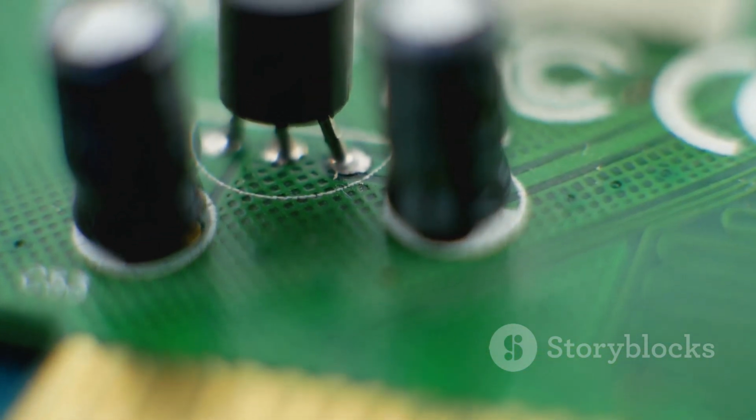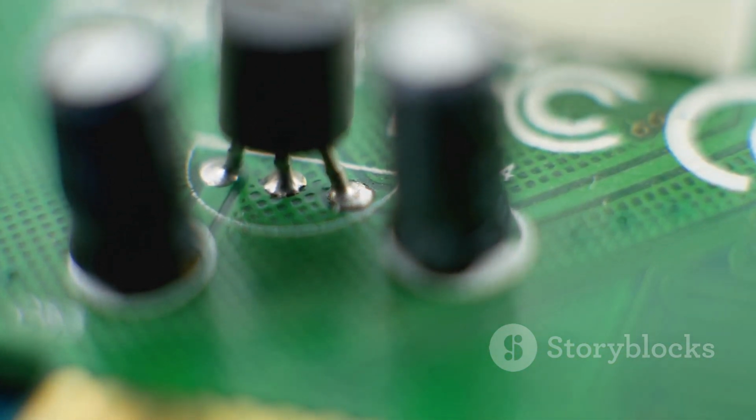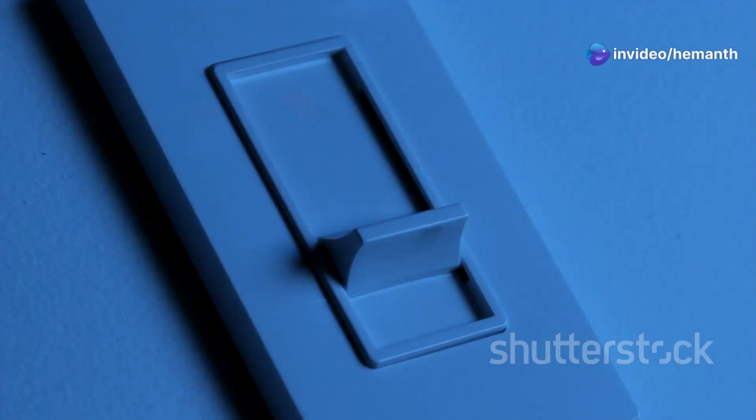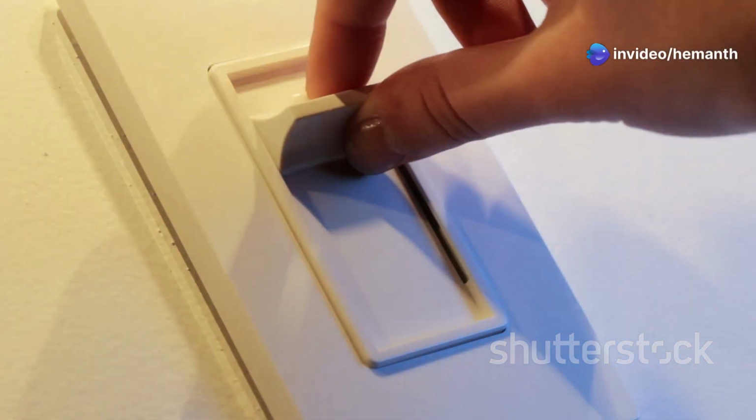Microcontrollers use two types of signals, analog and digital. Analog signals are continuous and can have any value within a range. Think of a dimmer switch. You can gradually adjust the brightness.